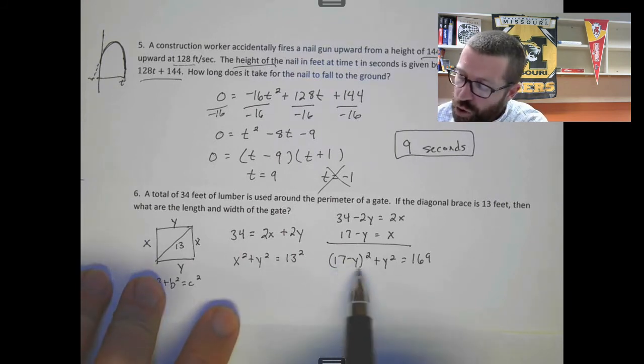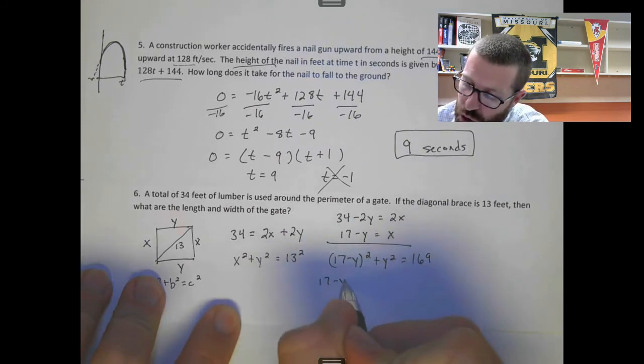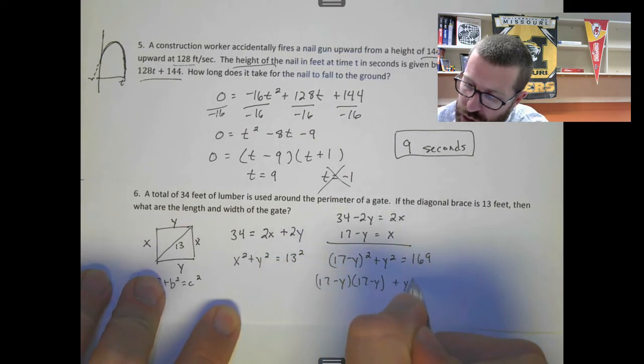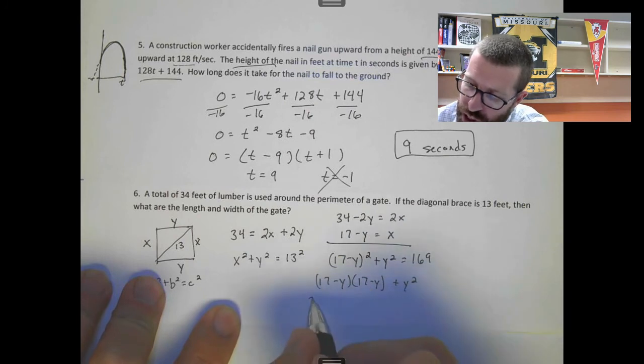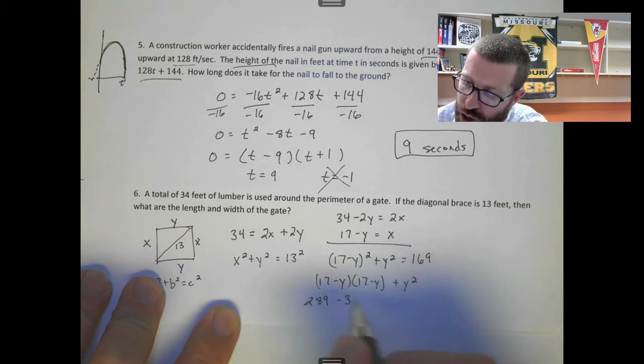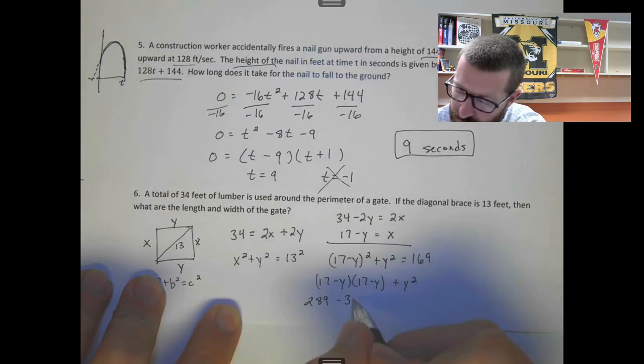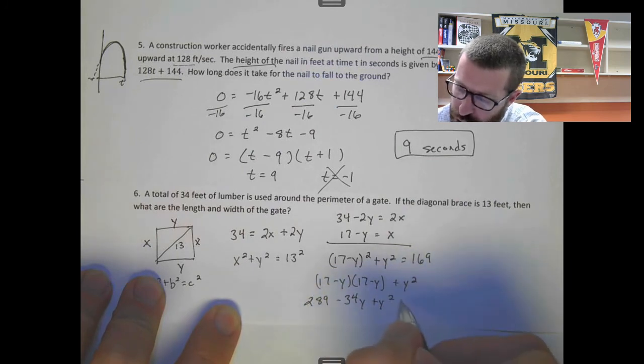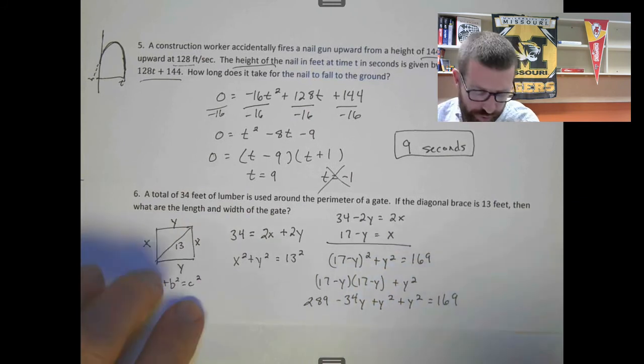Okay, so now we're going to FOIL this. So we have 17 minus y times 17 minus y. 17 times 17 is 289. And then minus 17y minus 17y, that's minus 34y. Plus y squared is equal to 169.